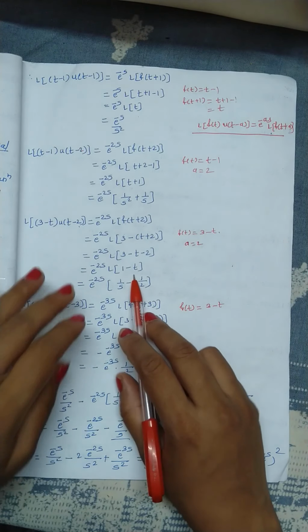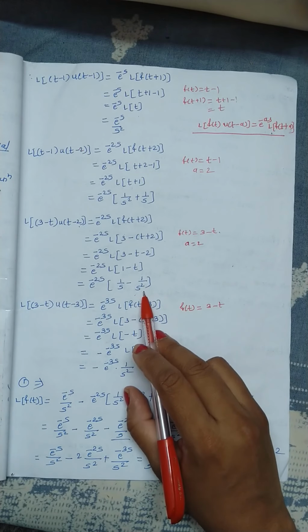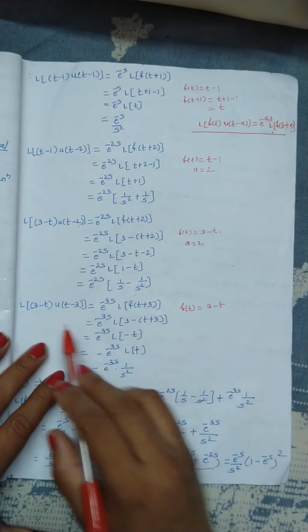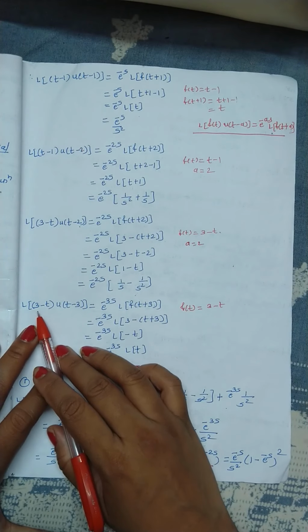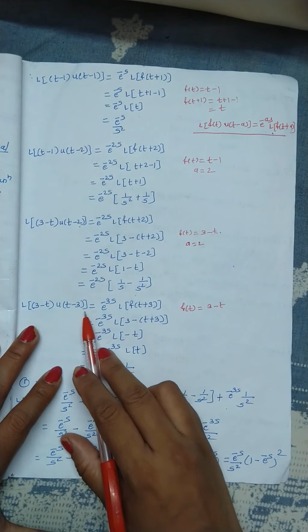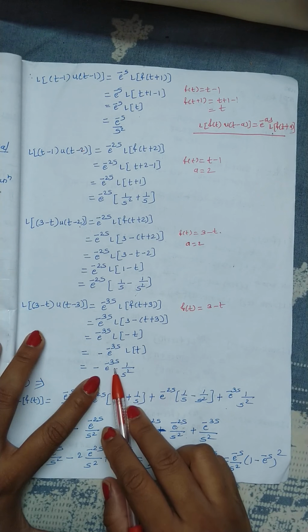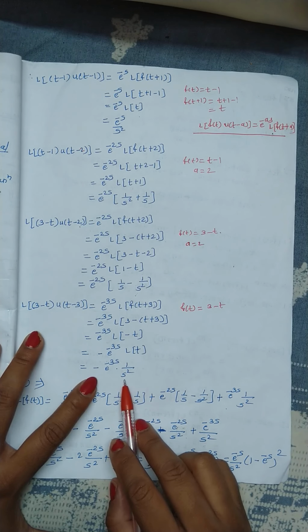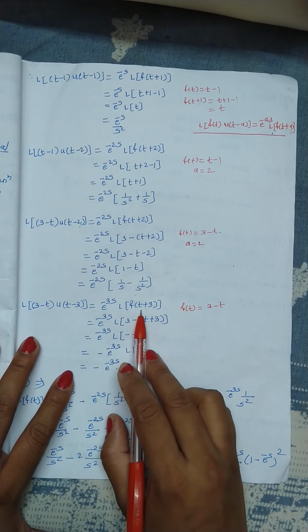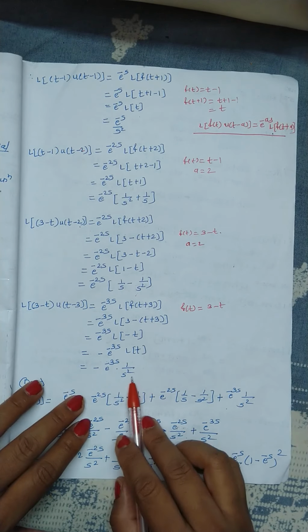Now take Laplace inside, we get Laplace of 1 is 1 upon s, minus Laplace of t is 1 upon s square. Now similarly the rest of the things are as they are. For this one, just replace 2 by 3, the rest of the procedure is the same. We get the answer minus e raised to minus 3s upon s square. Here the function is the same, just replace t by t plus 3. We get minus t, just take the minus outside and we get this answer.